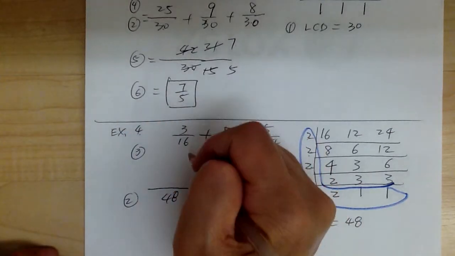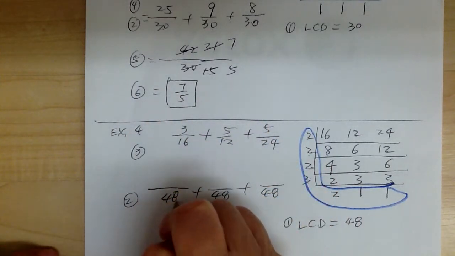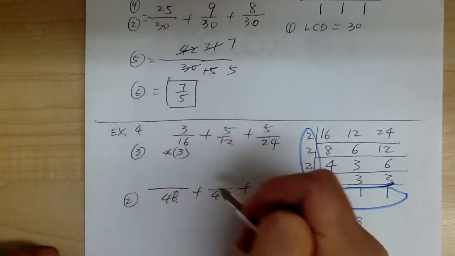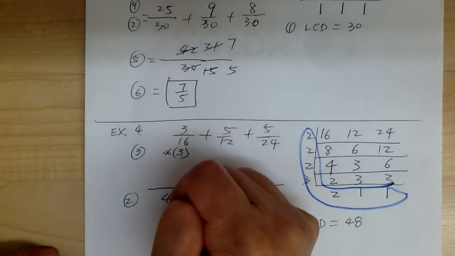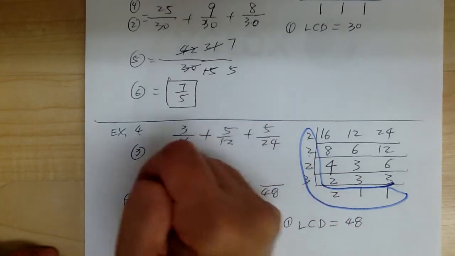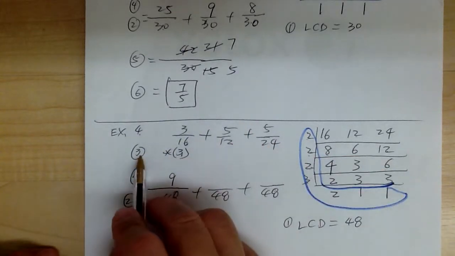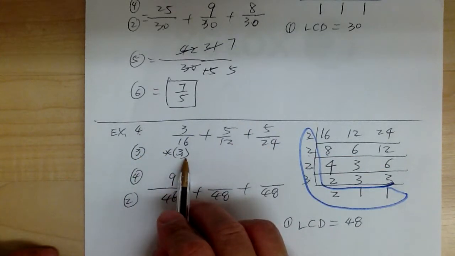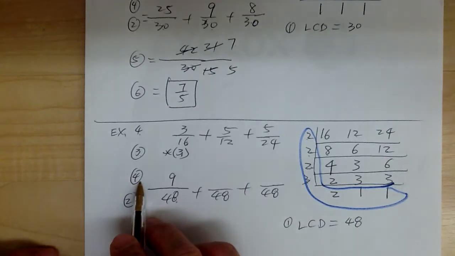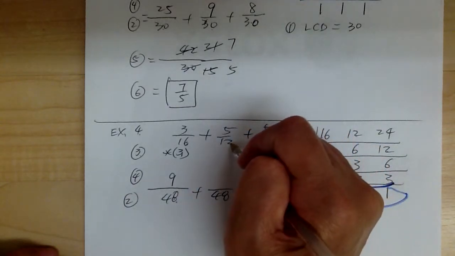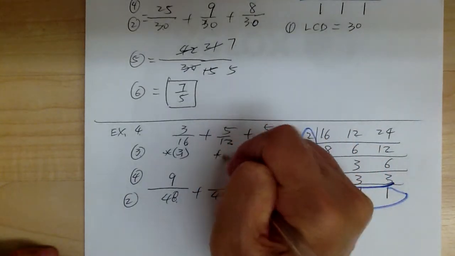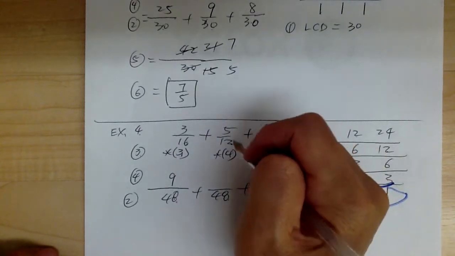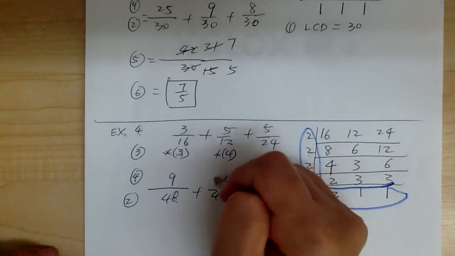Get your numerator. So from 16 to 48, you need to multiply by 3. So 16 times 3 gives you 48. So 3 times 3 gives you 9. So that's your step 4. So step 3 is to figure out what you need to multiply. And step 4 is multiplying it out. So over here, step 3, from here to here, you need to multiply by 4. So step 4, 5 times 4 will give you 20.